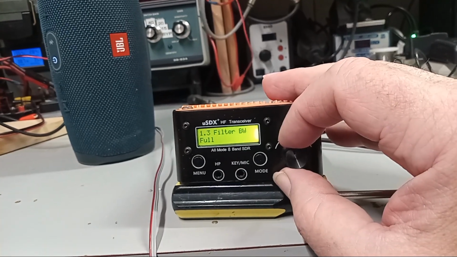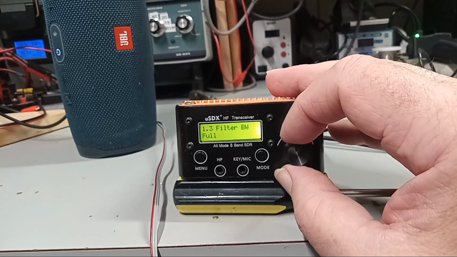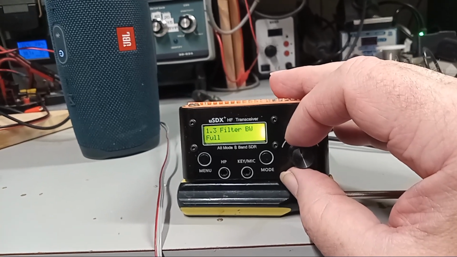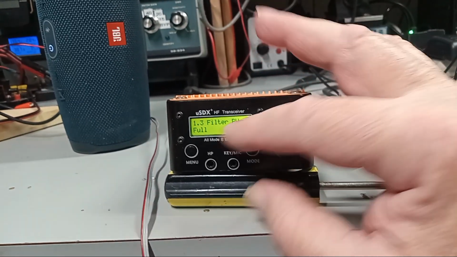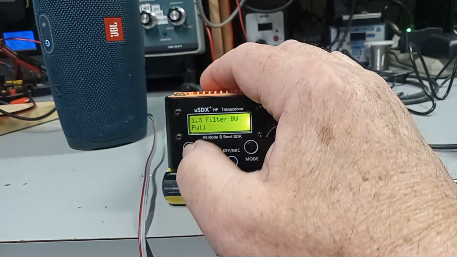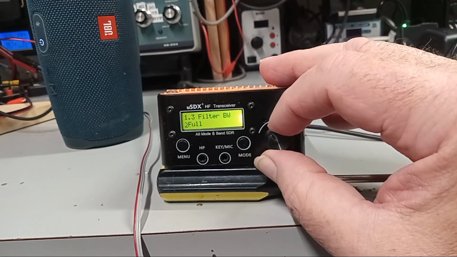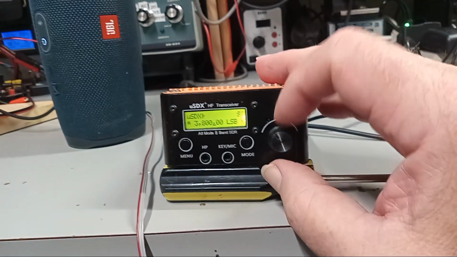When I got my radio, it was preset at 500, and when I tried to listen to a single sideband, it sounded a little weird. I finally figured out that I had to turn this to full, or if you hit it again, you get the arrow key, and actually 3000 sounds good. We'll leave it there.